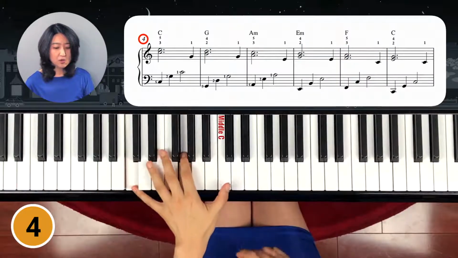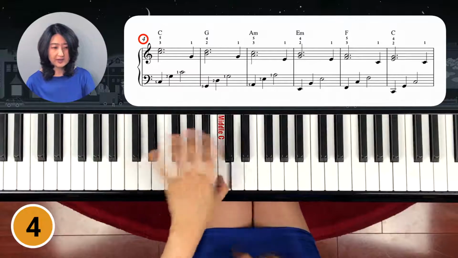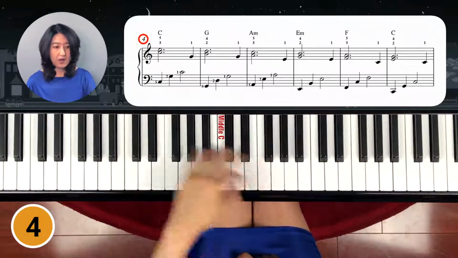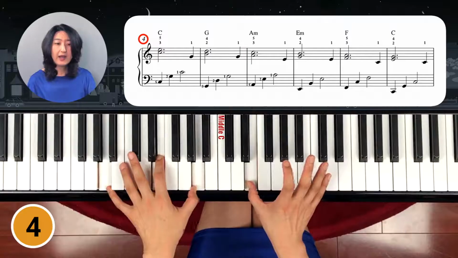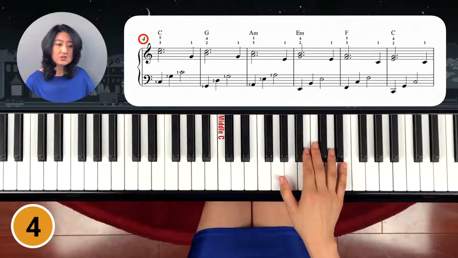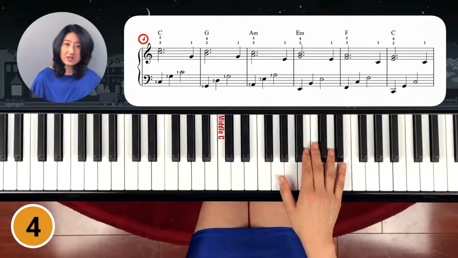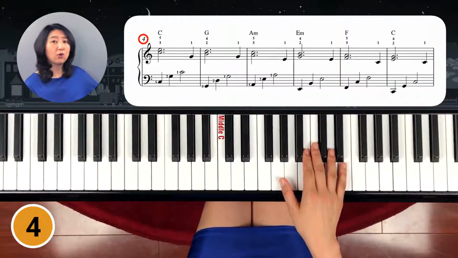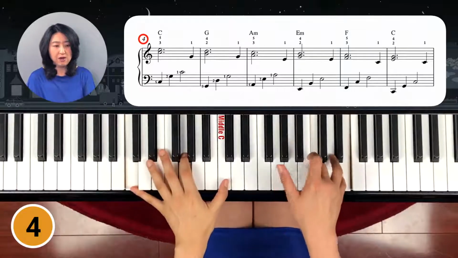But since it's so hard to play it like this so far, I added harmony with the right hand. So the very last note in every measure actually belongs to the left hand chords, not to the right hand melody line. So you have to remember to play it soft.